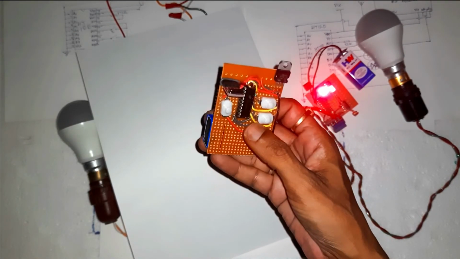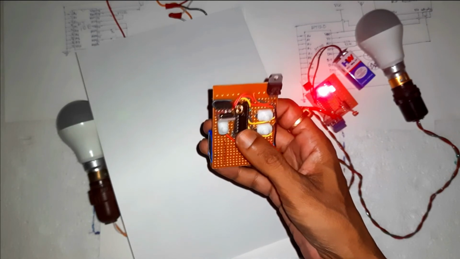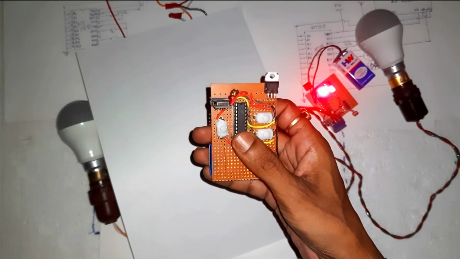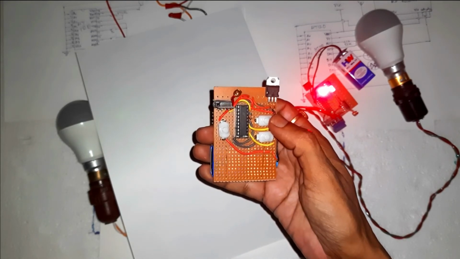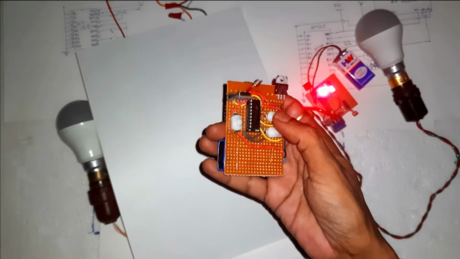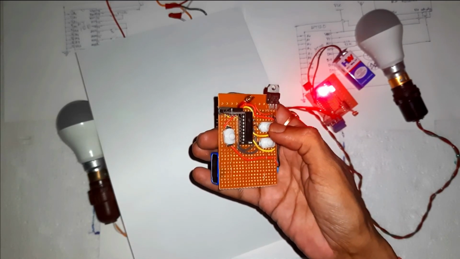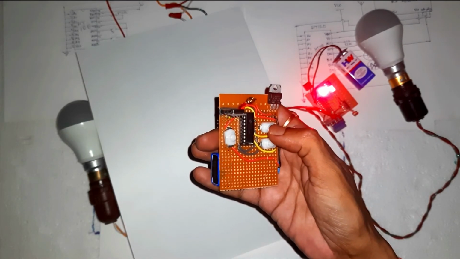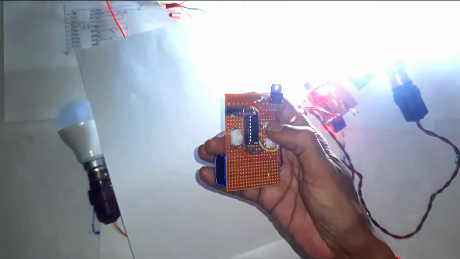You can easily control two separate rooms, for two bulbs or two fans or other loads. So this is a very simple and very stable circuit.